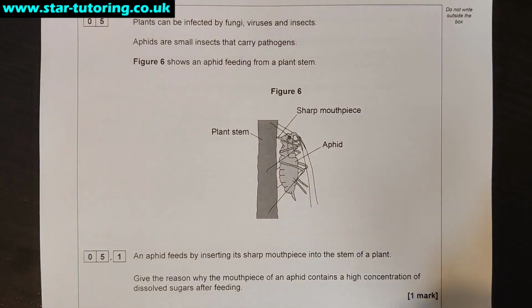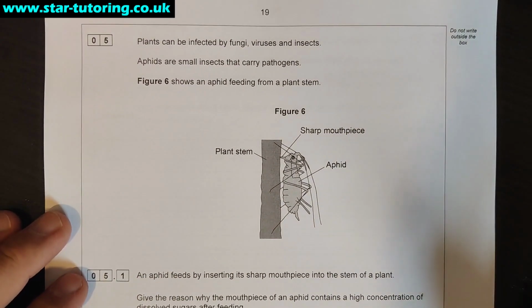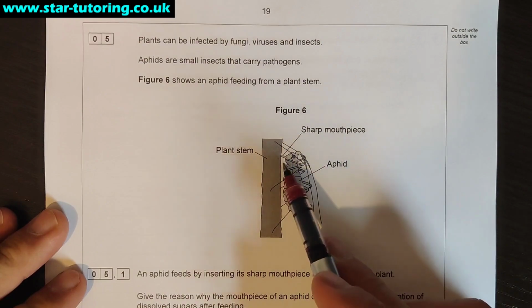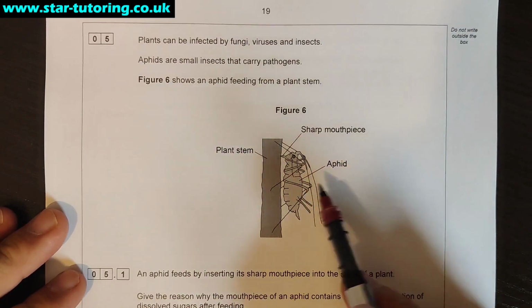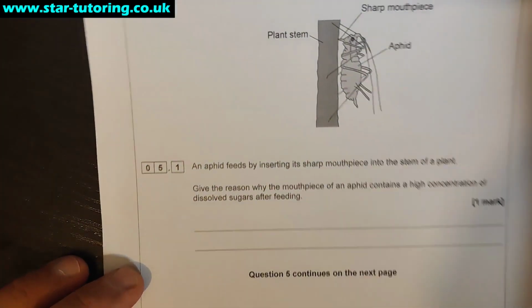Okay, guys, so here we are, question number 5. It says here that plants can be infected by fungi, viruses, and insects. Aphids are a small insect that carry pathogens. Figure number 6 shows an aphid feeding from a plant stem. So you have your stem, your sharp mouthpiece in the insect, and then this is the actual aphid. Okay. Then question number 5.1.